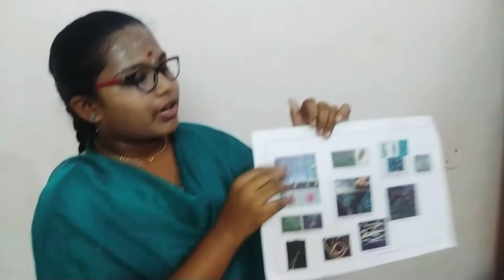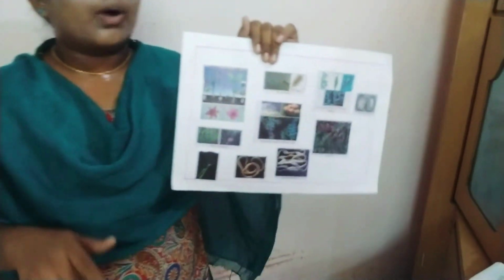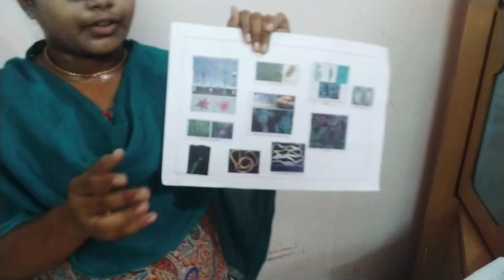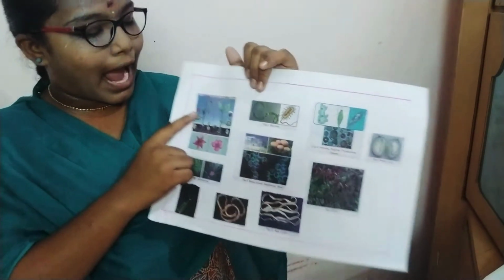Activity 3. These are the pictures which are in diversity in living organisms. And this is activity 4. In activity 3, we should draw one table and we should segregate the flowers and fruits, and then we have to divide the parts. This is activity 3.